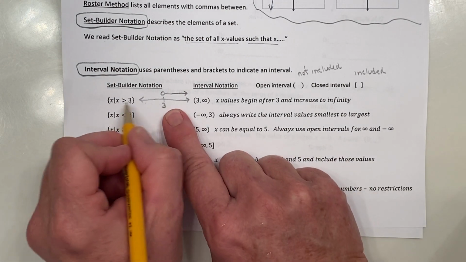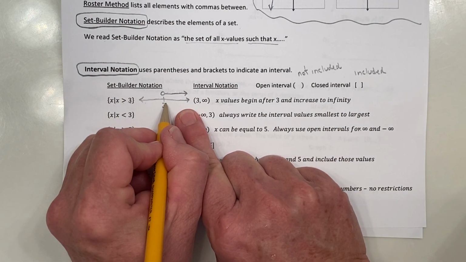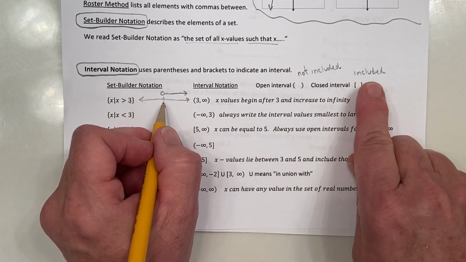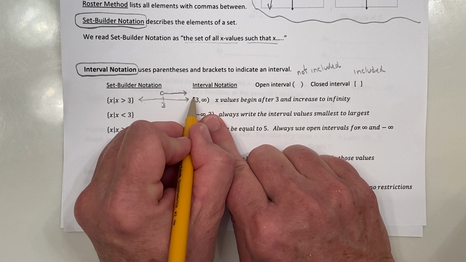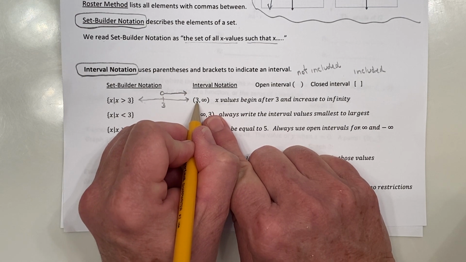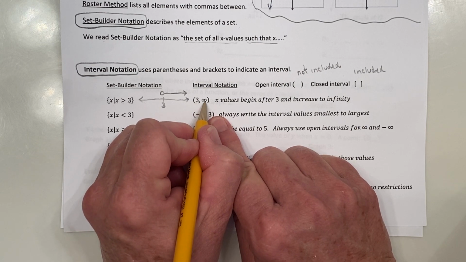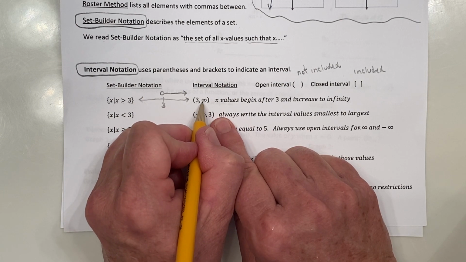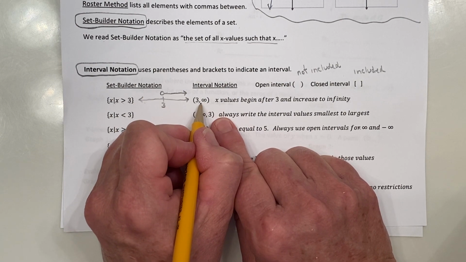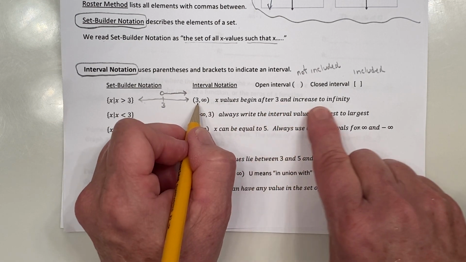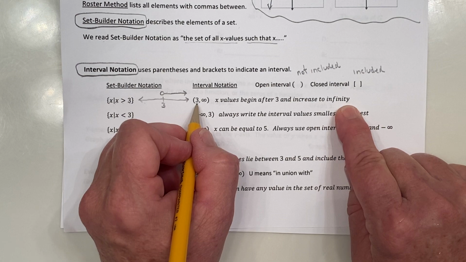All right, so back here, we've got set builder notation. This is what it looks like graphed. We're going to use parentheses and brackets, or a combination of those. So we use a parenthesis, and then we say we start at x of 3, but not including 3, comma, that means you go up to infinity, because that's what this arrow is indicating, that x values are getting bigger and bigger and bigger. We're going to positive infinity. It's read as x values begin after 3 and increase to infinity.